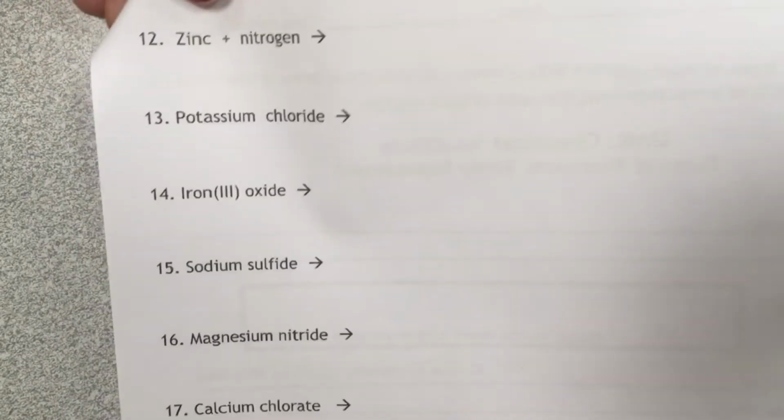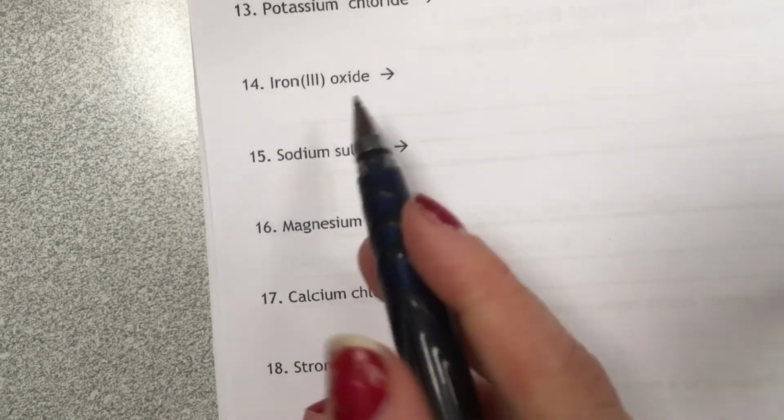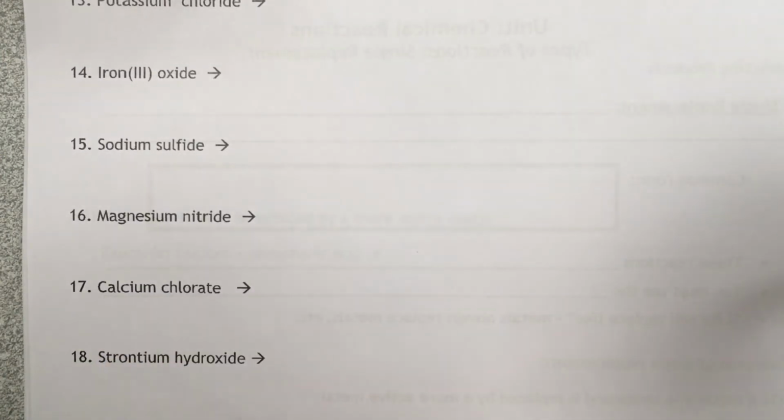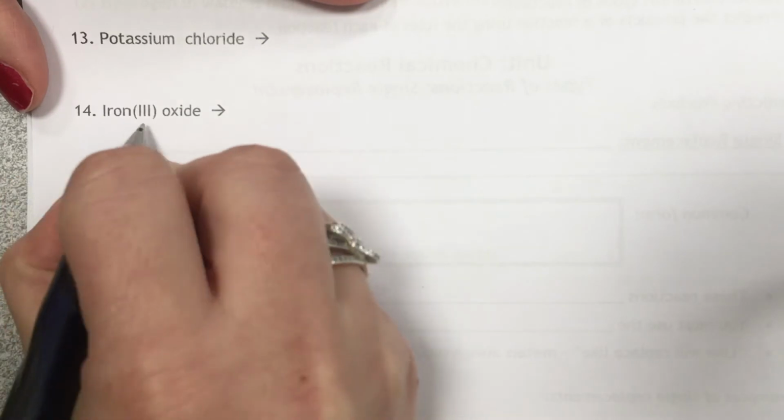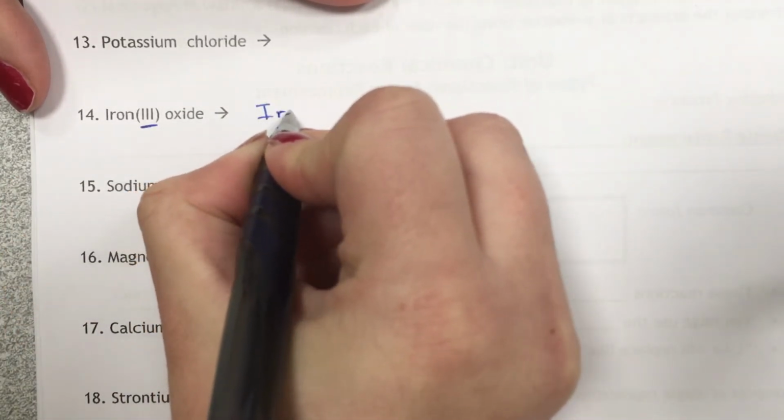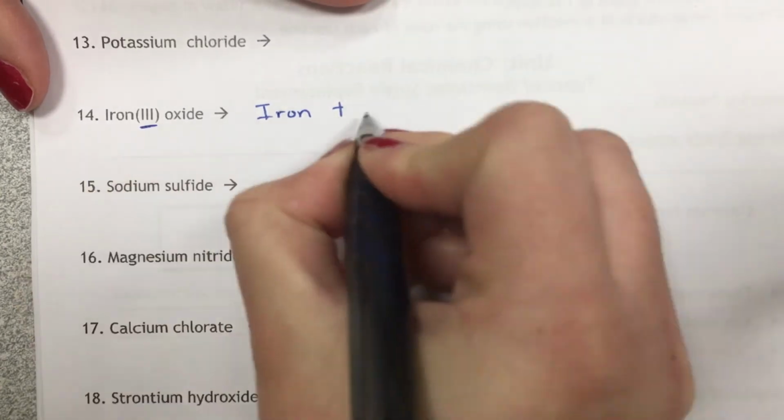So here are some decomposition practice questions. So we have iron 3 oxide. So what that will end up being is, so iron, you don't have to bring this over, okay? So you would just say iron plus oxygen.